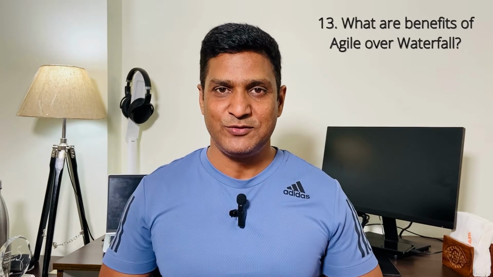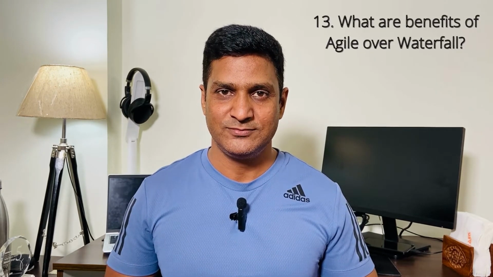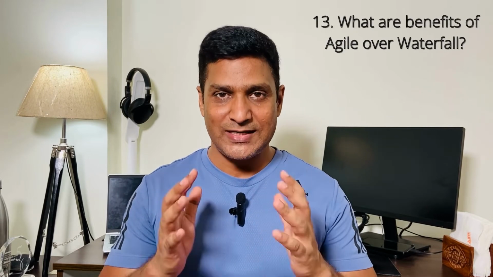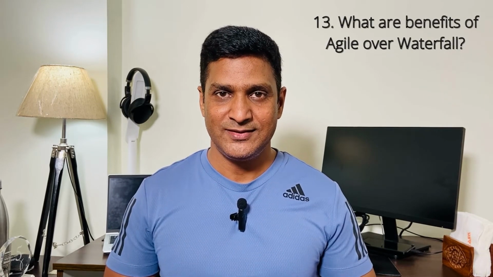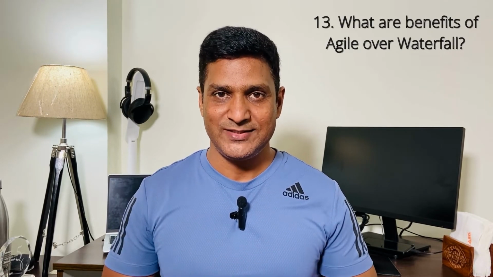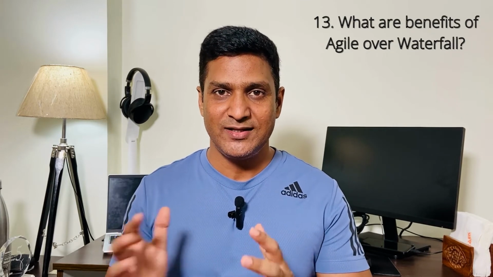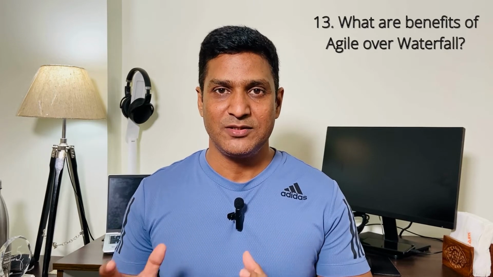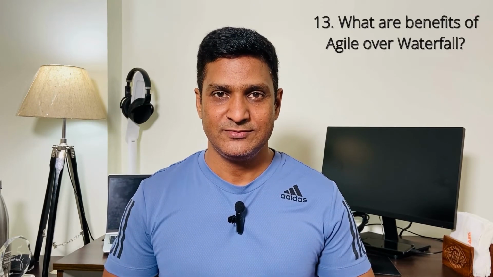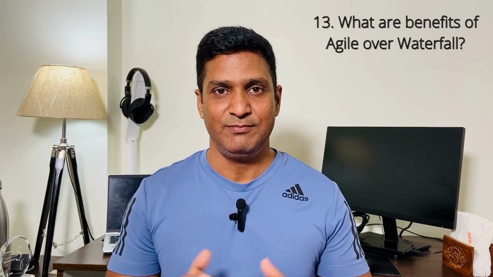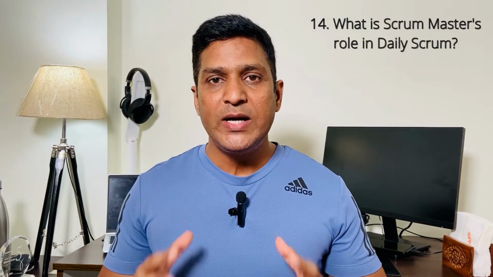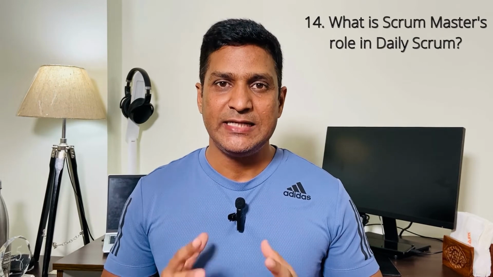What are the benefits of Agile or Waterfall? Some of the key benefits in Agile are faster time to market, better customer satisfaction, superior quality product, better customer collaboration, highly motivated team, continuous improvement.